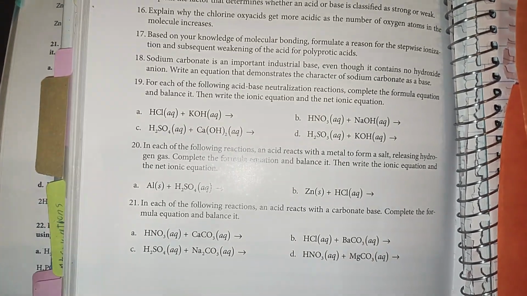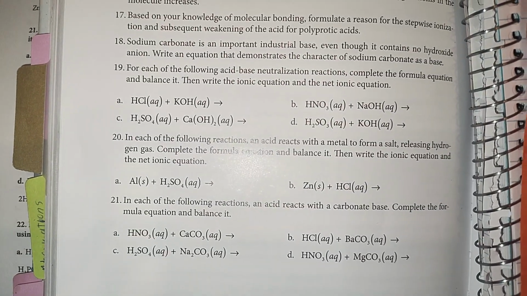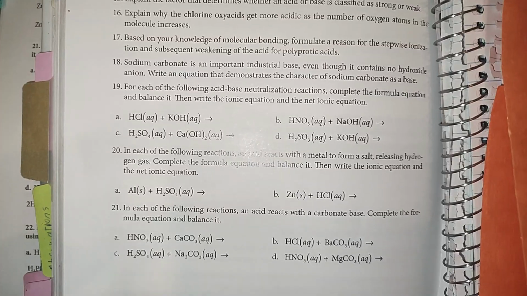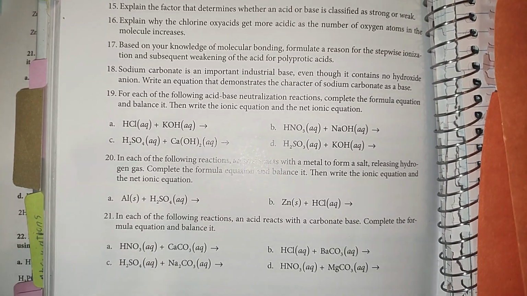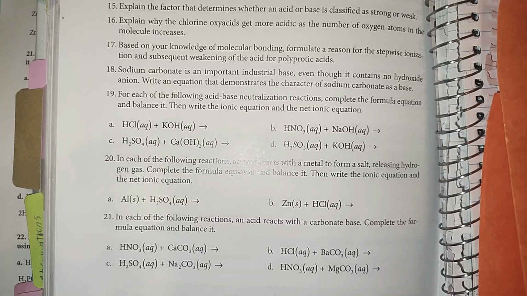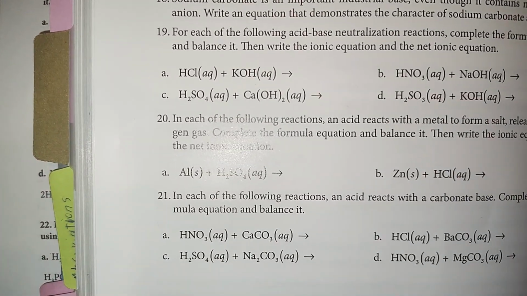All right, so we are going to be looking at Chapter 11, Problem 20. In each of the following reactions, an acid reacts with a metal to form a salt, releasing hydrogen gas. Complete the formula and balance it. Then write the ionic equation and the net ionic equation. So it gives us the start here.